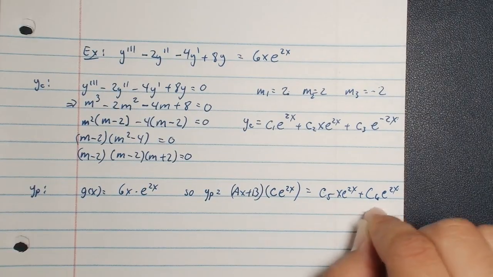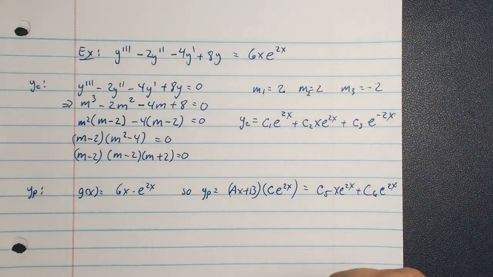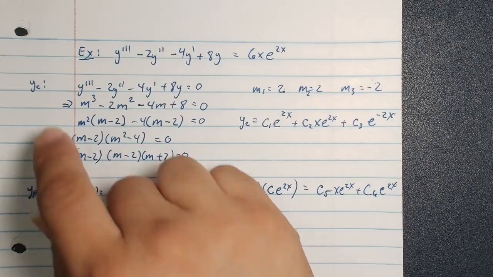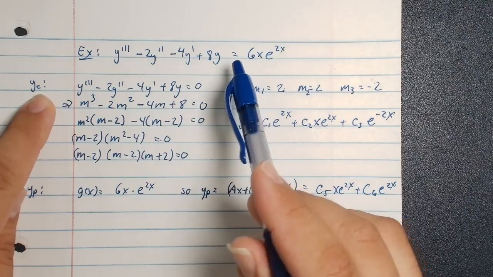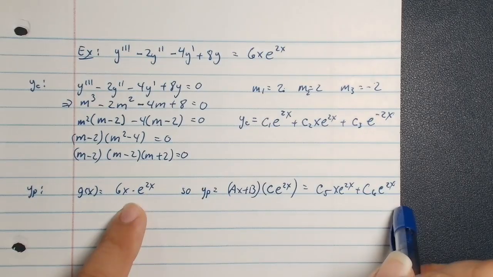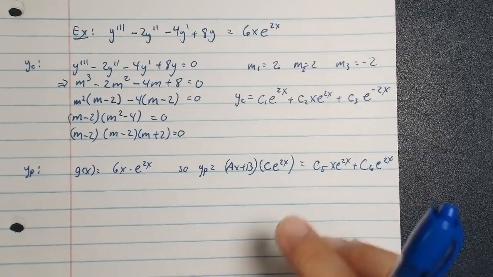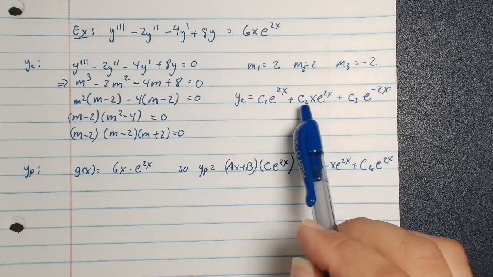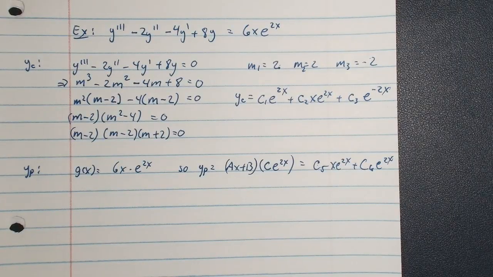Because since these terms are already duplicates of this, we don't really have a particular solution. The particular solution is supposed to be distinct from the complementary solution. The complementary solution is for the homogeneous case. The input function is supposed to give us something extra. That's not extra. We already have that. So we're going to need to modify our guess so that it doesn't overlap with our current solutions from our first part. Thankfully, mercifully, that's easy to do.